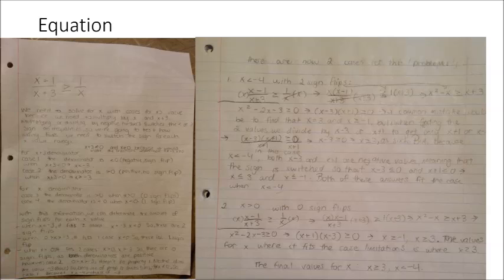The same logic is used for x as the denominator of 1 over x. Since to make the denominator greater than 0, x has to be greater than 0, and to make the denominator less than 0, x also has to be less than 0. With this information, we can summarize the 4 cases into 3.